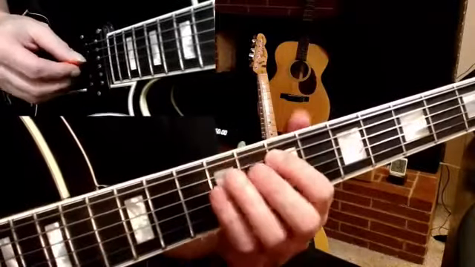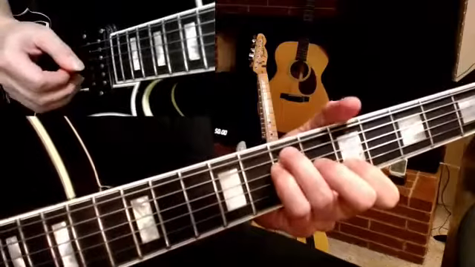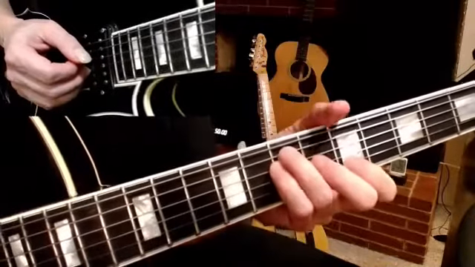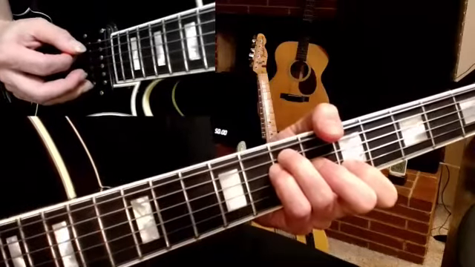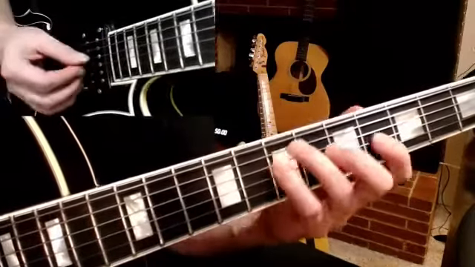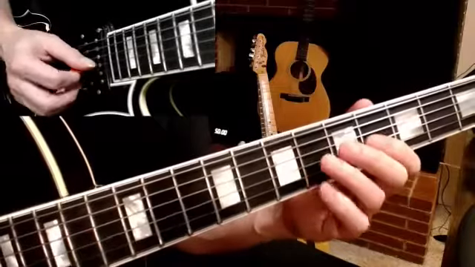And then you get to the A chord, and suddenly, oh hey, it's an A chord, so no more A sharp. We're going to be playing A natural, so we're back to definitely a B natural minor.